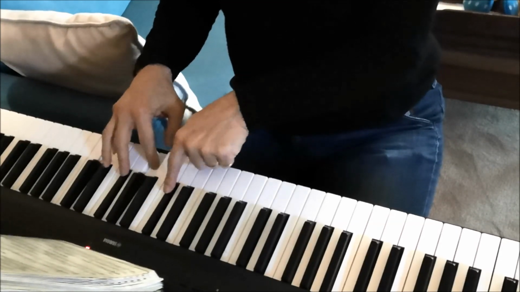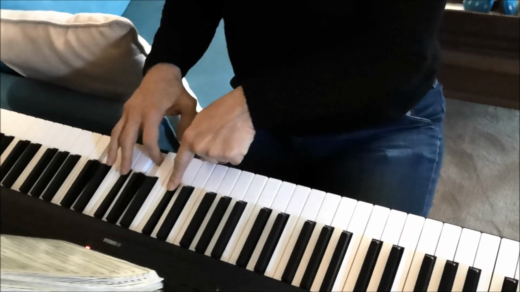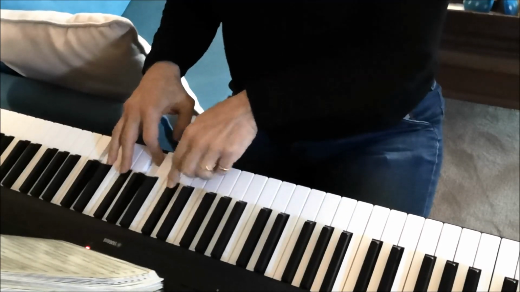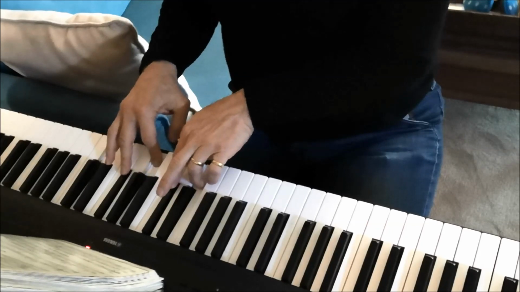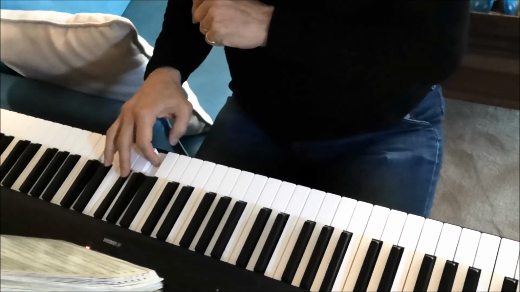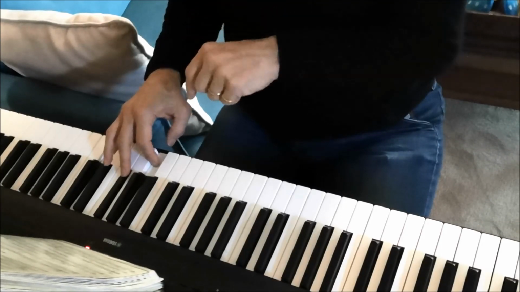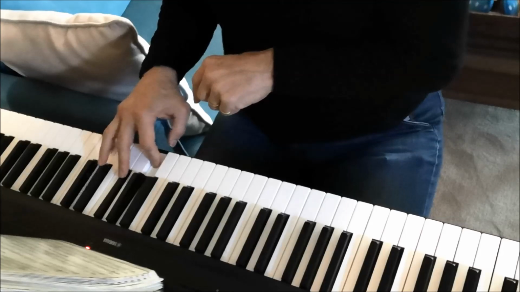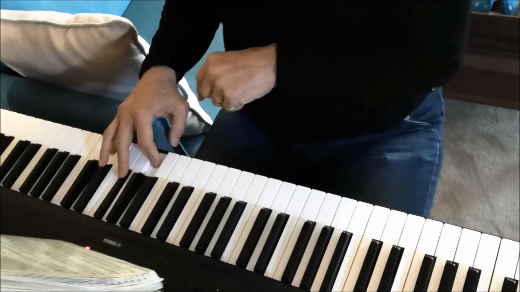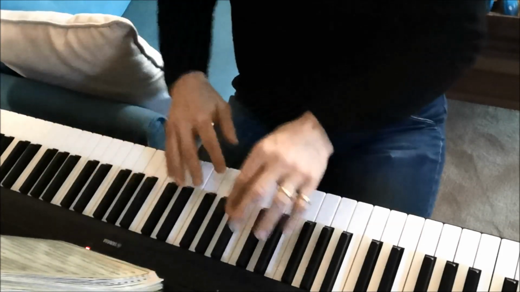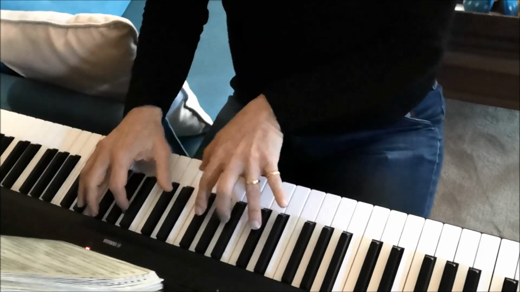Take away just the C, leave the E flat. And what's this chord? E flat major 7th, right? So you've got 3 chords, C minor 9th, E flat major 7th, and G minor. And they all have these 3 keys in common. So you keep revolving and rotating in and out through those keys.